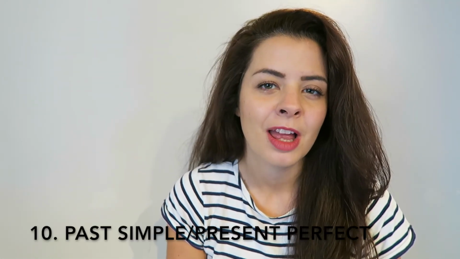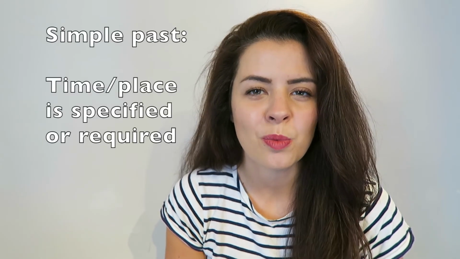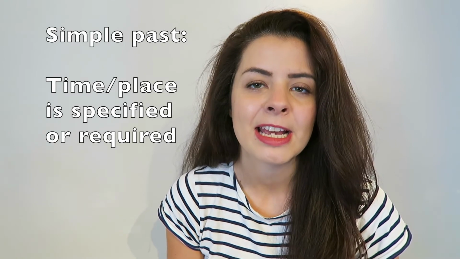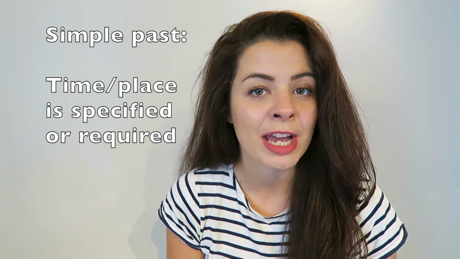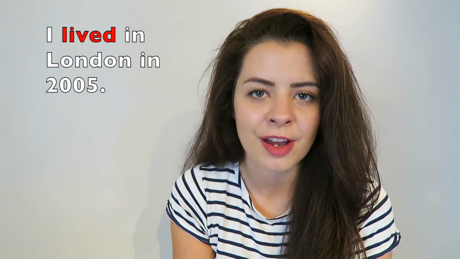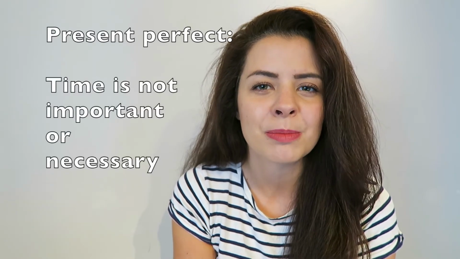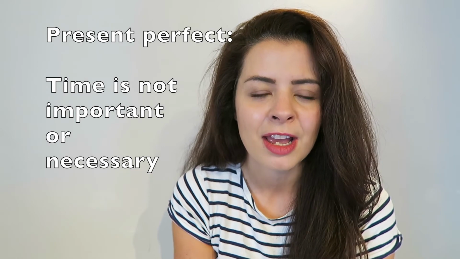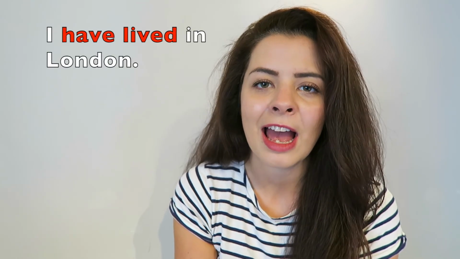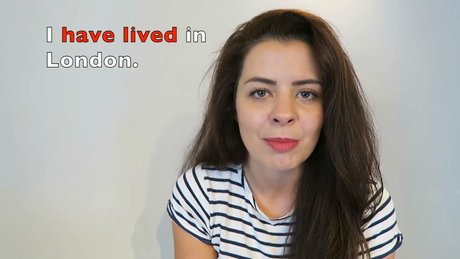And the final mistake that people make is the difference between the past simple and the present perfect. The simple past is used when the time or the place is specified or required and important. For example, I lived in London in 2005. Whereas the present perfect is used when the time is not important or not necessary. So you could say, I have lived in London, for example.